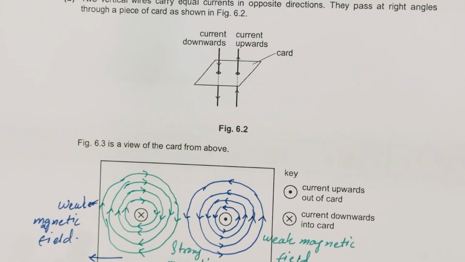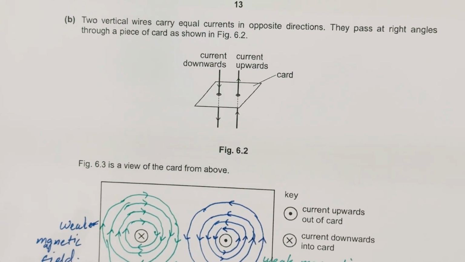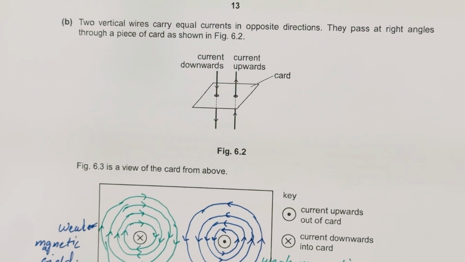Moving to its B part, the two vertical wires. Two vertical wires carry equal currents in opposite directions.